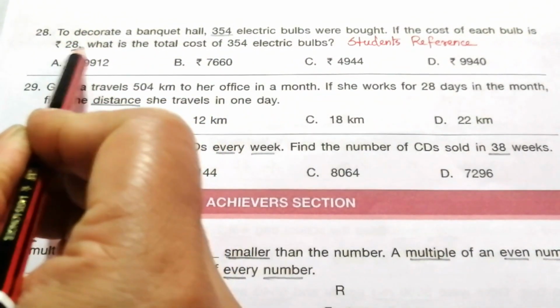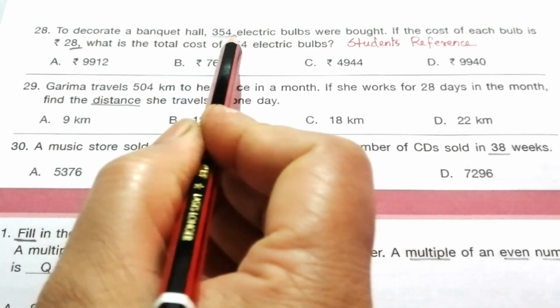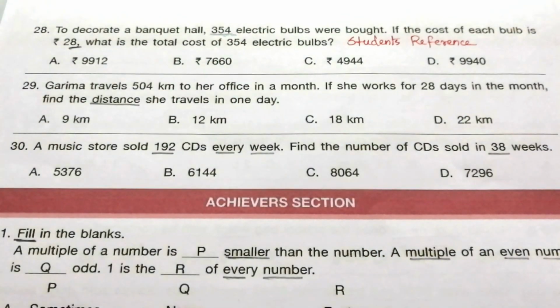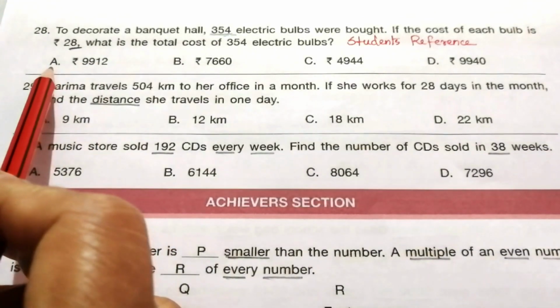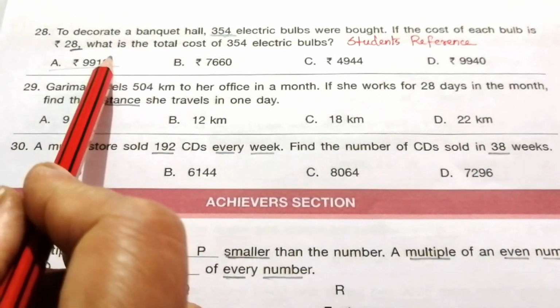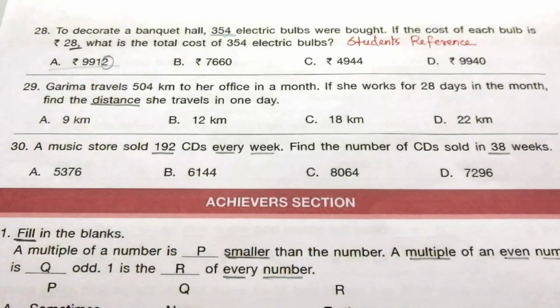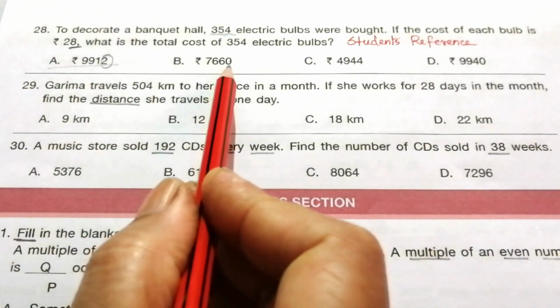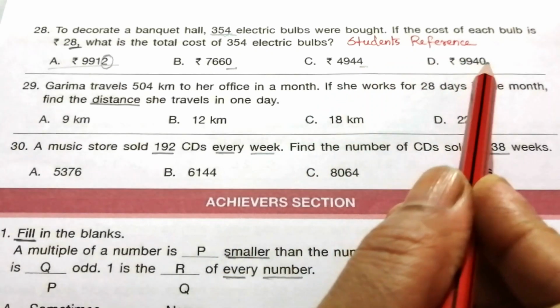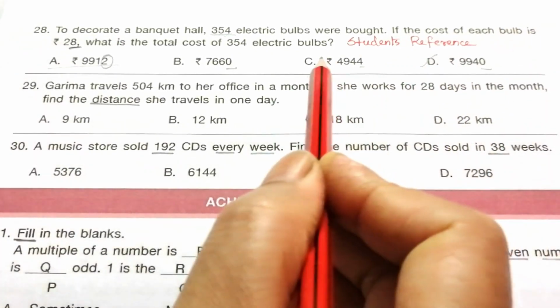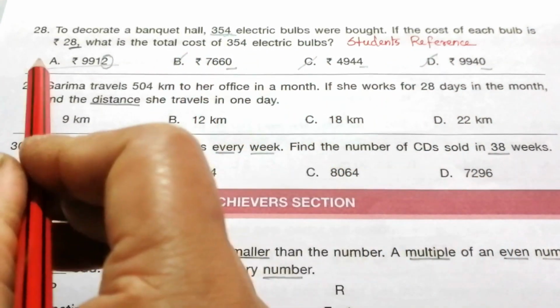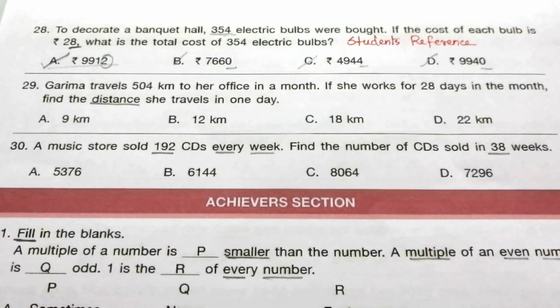Here the ones place value is 8 and here the ones place value is 4. So 8 fours are 32. In 32, the ones place value is 2. So in option A, the ones place value is 2. In B, 0, 4, 0. So these three are wrong. A is the correct answer.